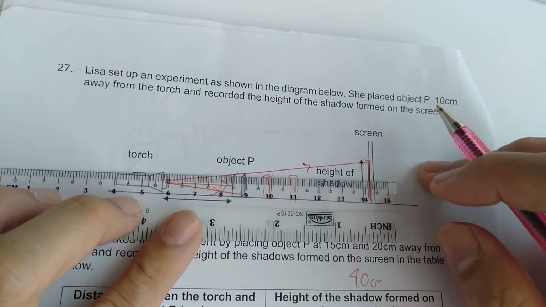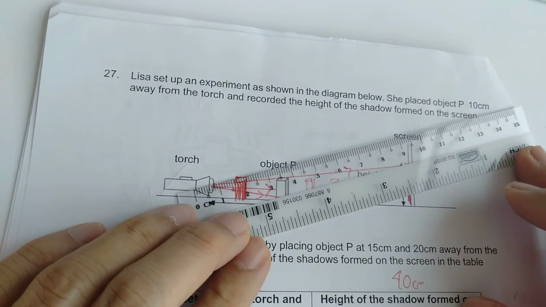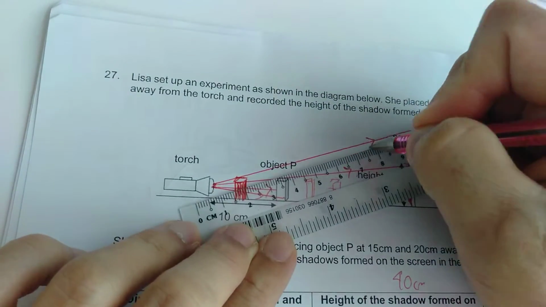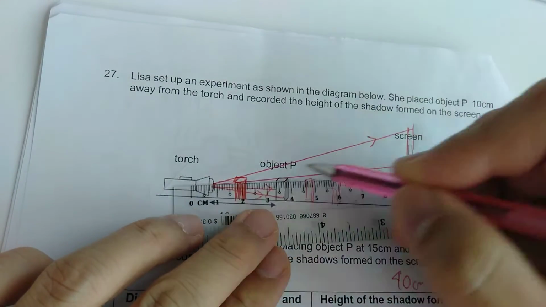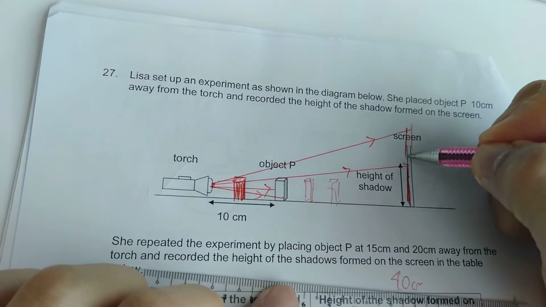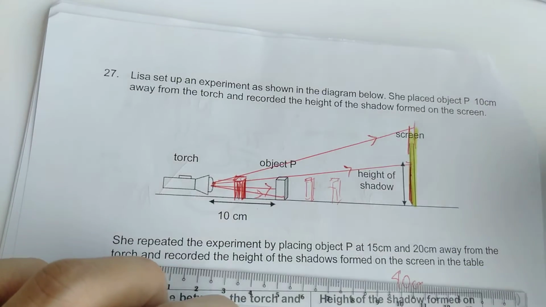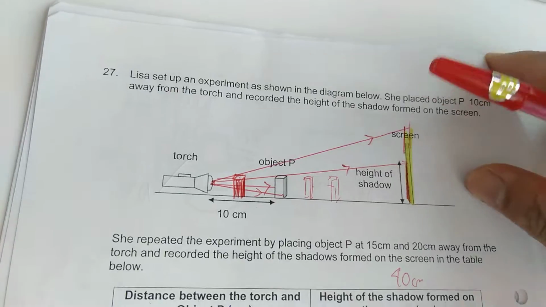What if now object P is here? Can you see? What will happen? Now, the light can only shine on the screen if it goes above. So in other words, anything below here, this object will block the light. Therefore, the shadow now suddenly becomes so much bigger. See? It's much taller. That's why moving the object nearer to the torch will increase the height of the shadow.